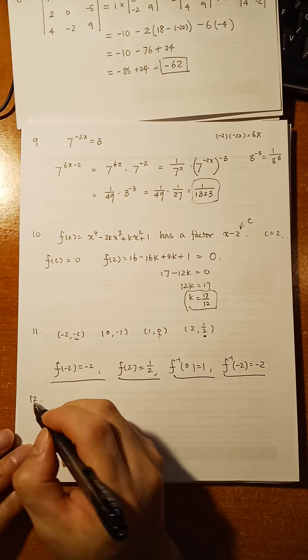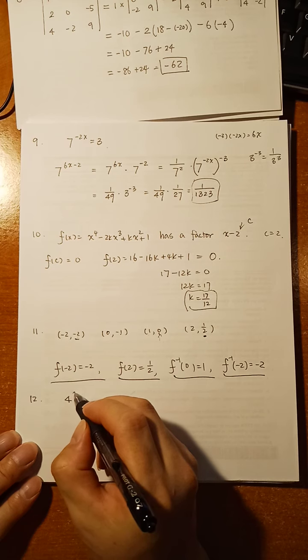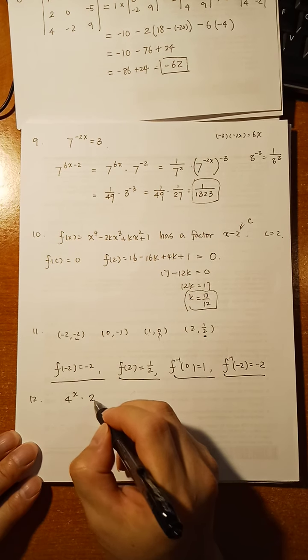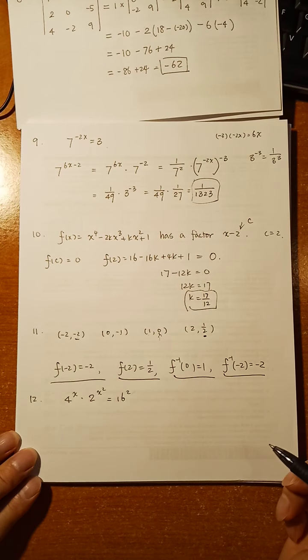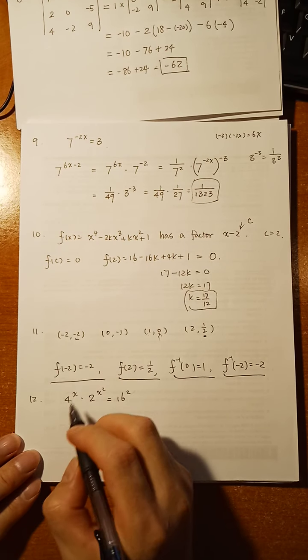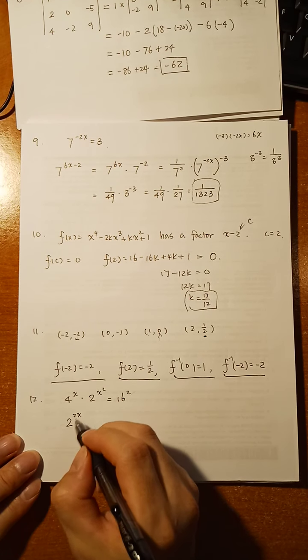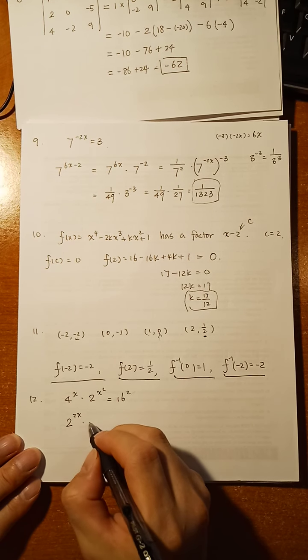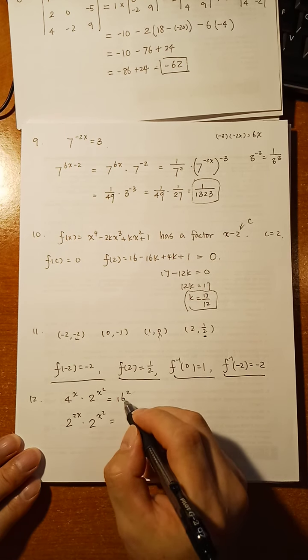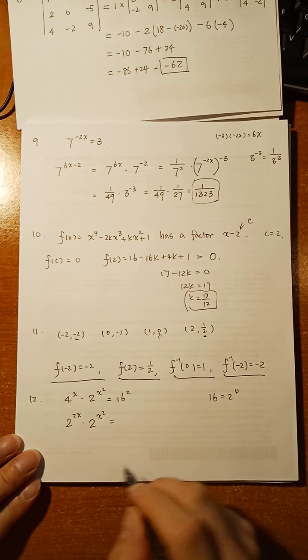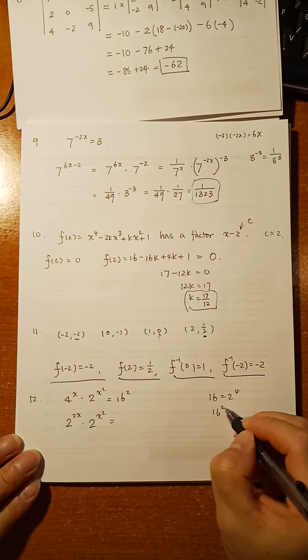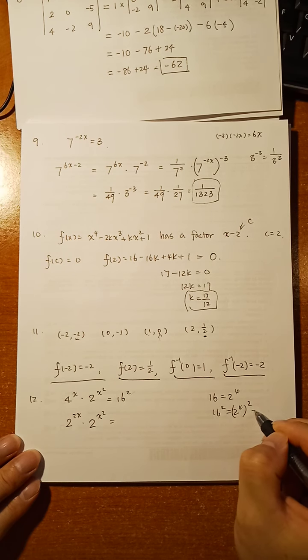12 is not too bad. So 4 to x times 2 to x squared is equal to 16 squared. And 4 to x, if you write it, becomes 2 to 2x times 2 to x squared is equal to 16, which is 2 to 4, and then squared is 2 to 8.